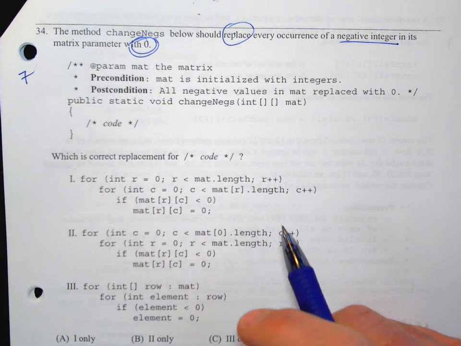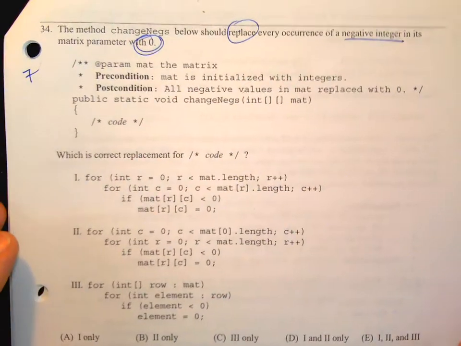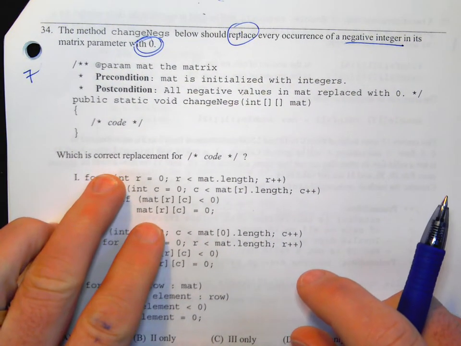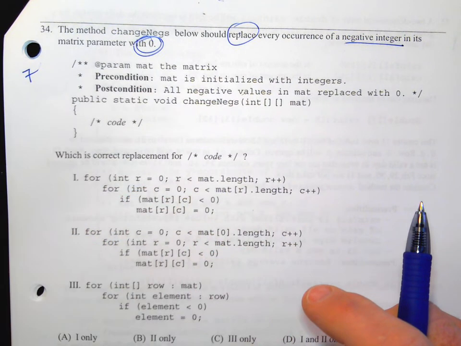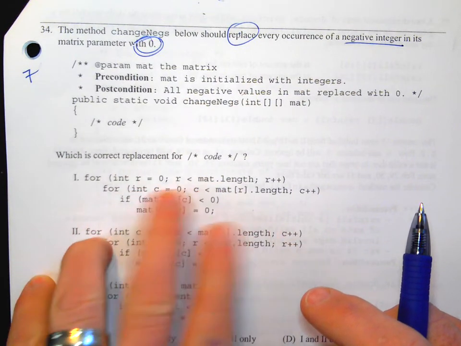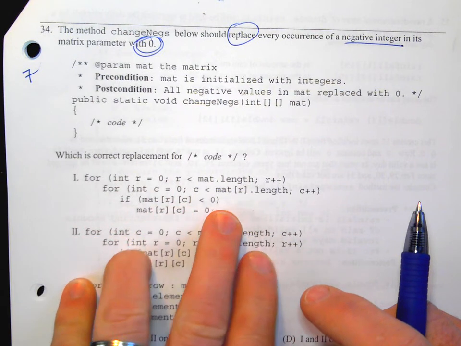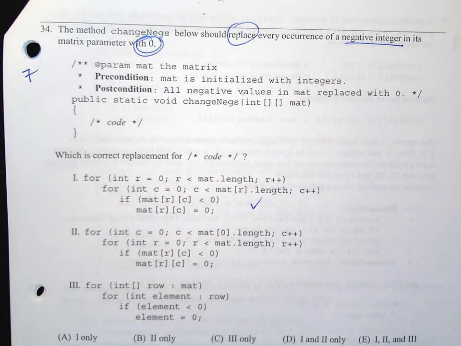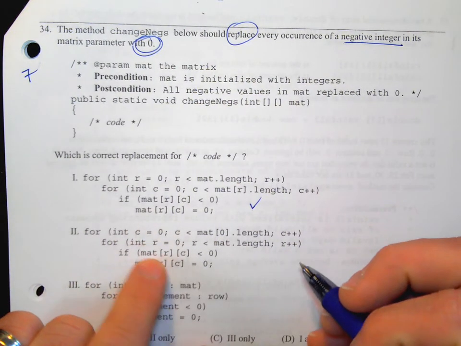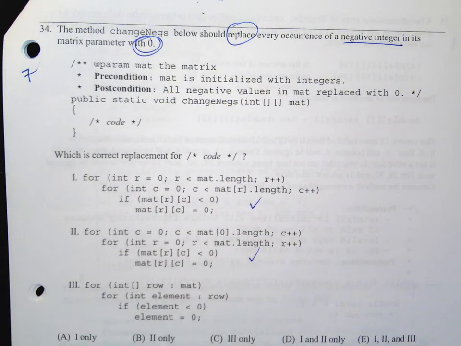Okay. So, which is the correct replacement for code? So this goes through all the rows and all the columns. I think this should be a simple algorithm. We're looking for negatives and replacing with 0. You've got to go through all the rows and all the columns. And if the current spot is less than 0, then set it to 0. That seems good, unless there's something weird about it. The next one does column major, for columns, rows. That looks good. It's just going through columns first instead of rows.